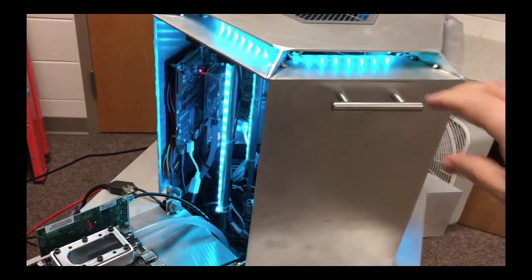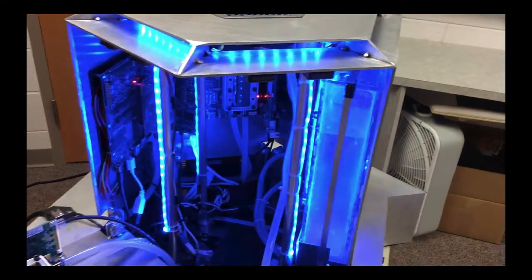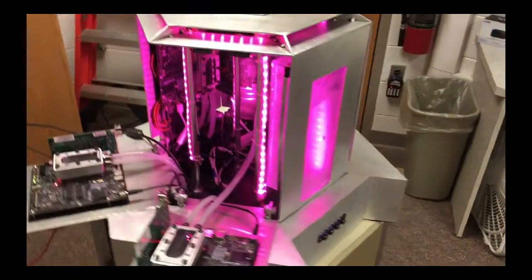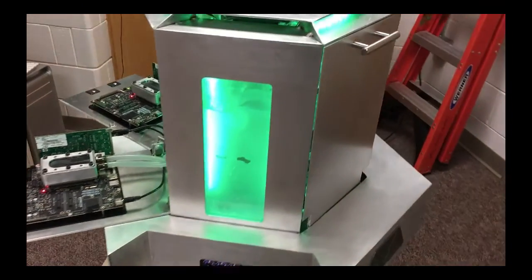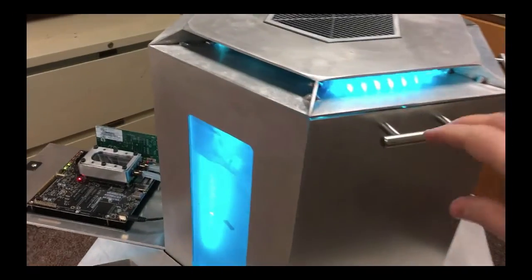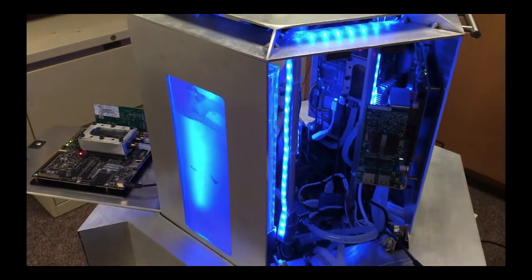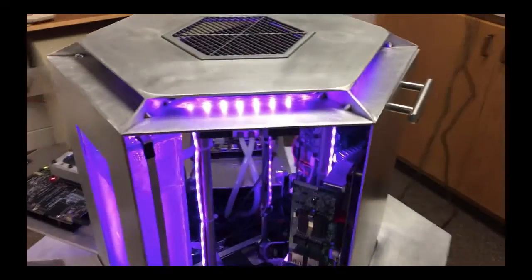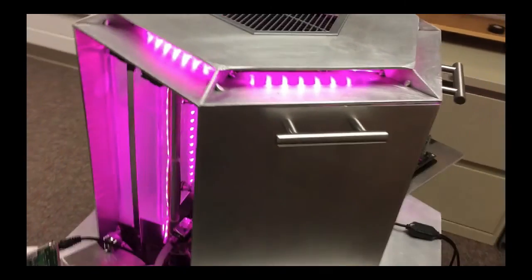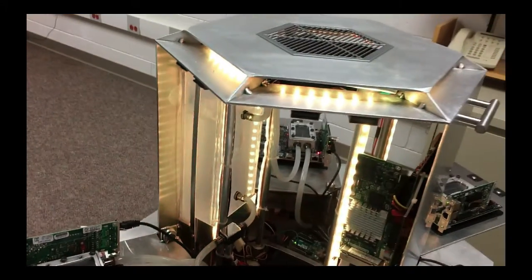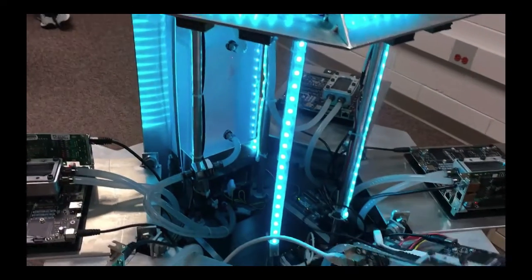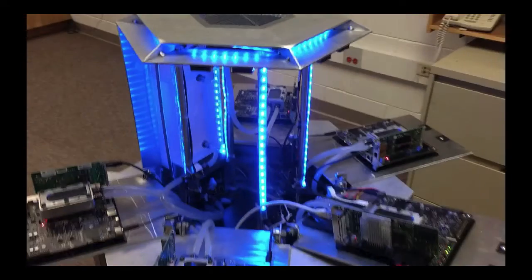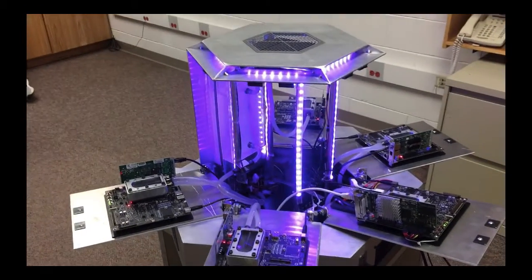That's worker node 4 that we just opened up, and now you're going to see worker node 3. And then we go past the reservoir for the coolant, which uses deionized water, to worker node 2. Worker node 1. And last, the head node, which has a bigger multi-port network card to handle all the traffic it takes.